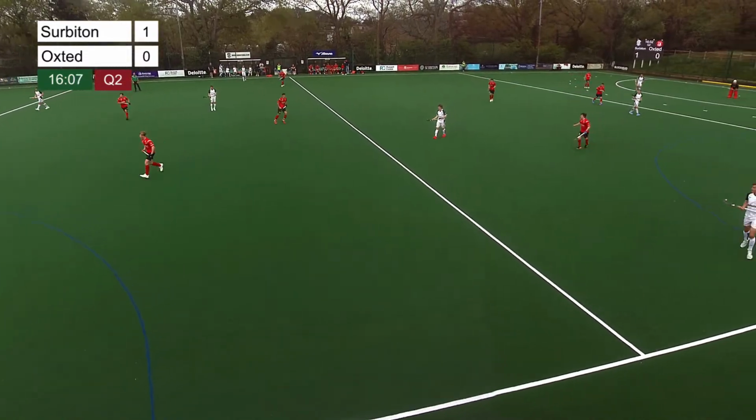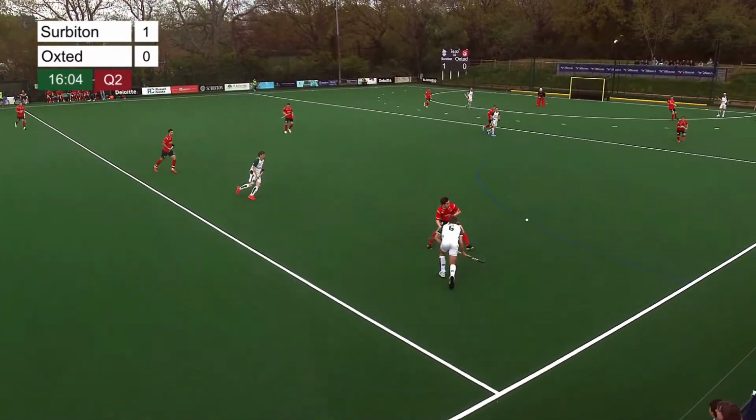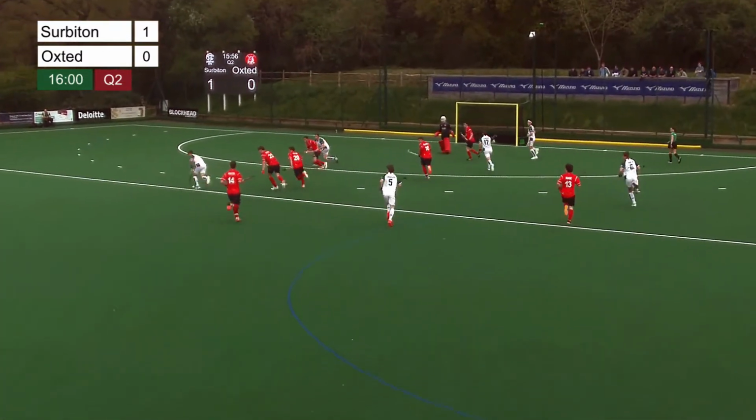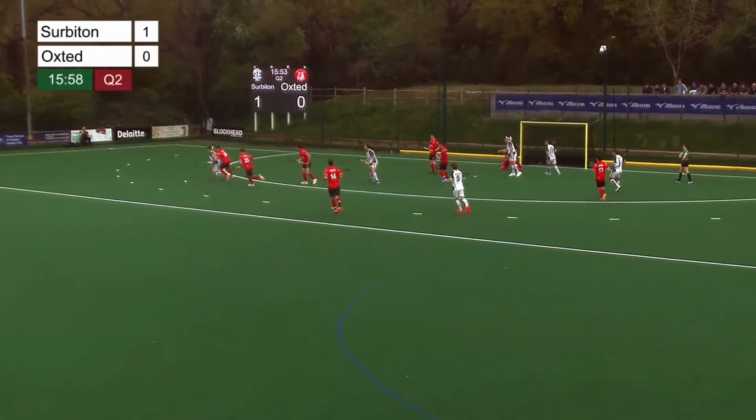Isaac Dale playing high up for Oxted, looking to try and split the pitch. Surbiton carrying the ball forward. Jake Payton running strongly.